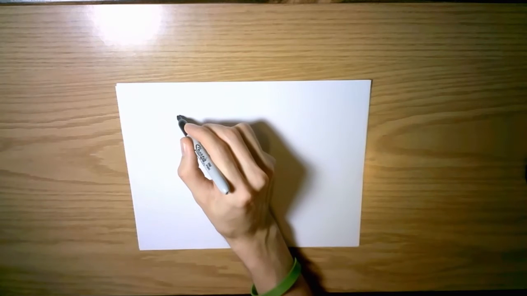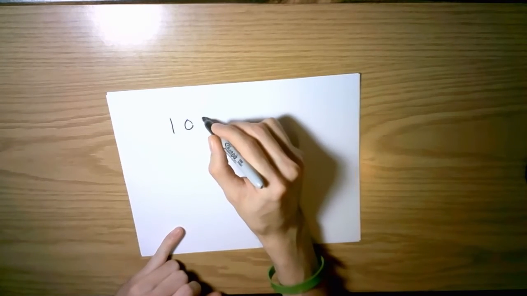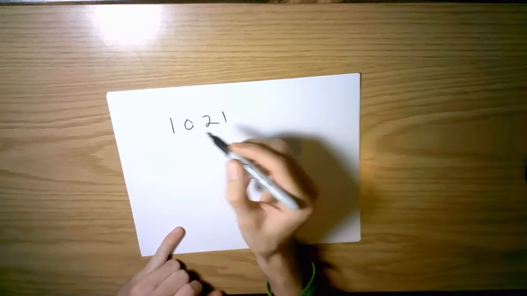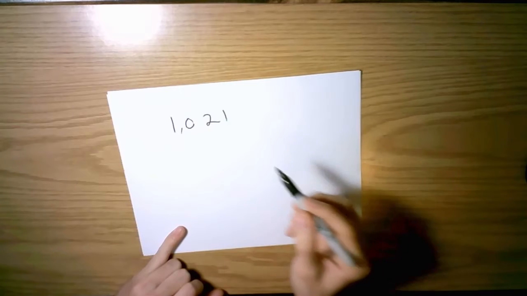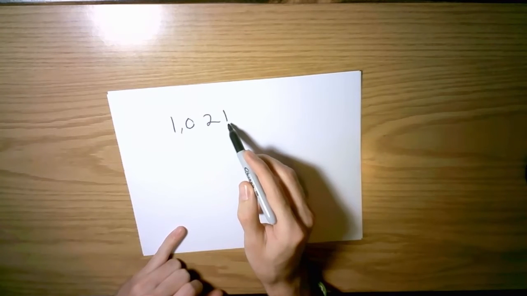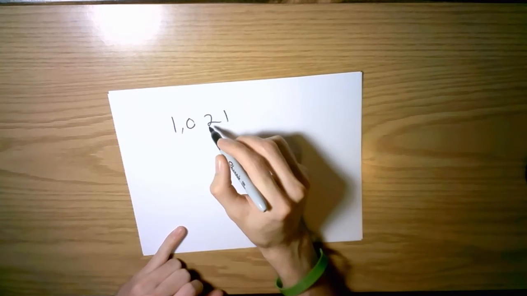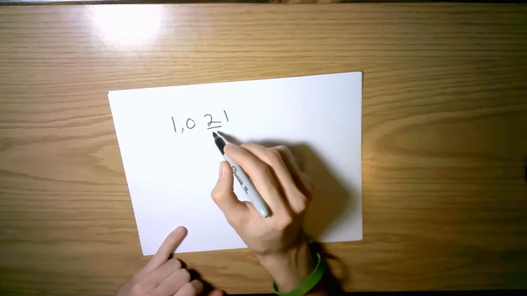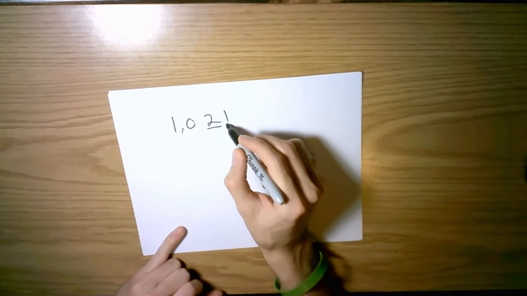So let's say we have a number 121 or 1021. The place value would be the location of the number in the whole number. So the place value of 2 would be in the tens location, for example. The place value of 1 is in the ones location.